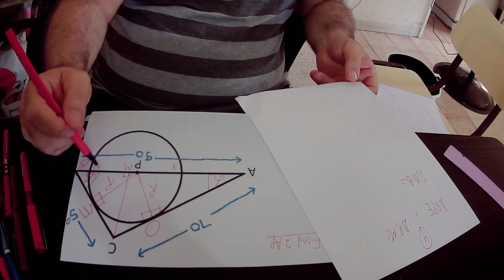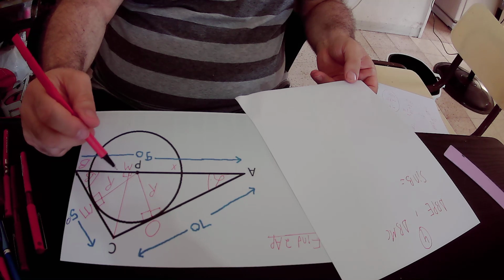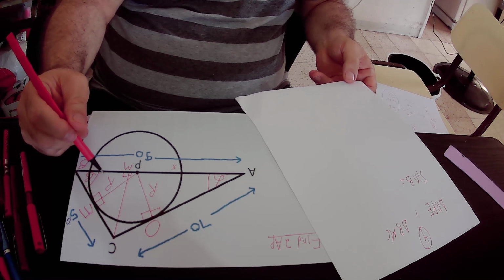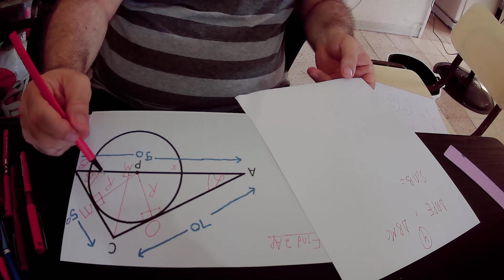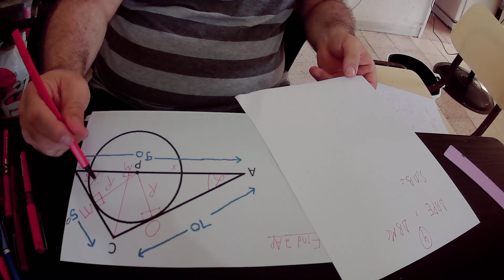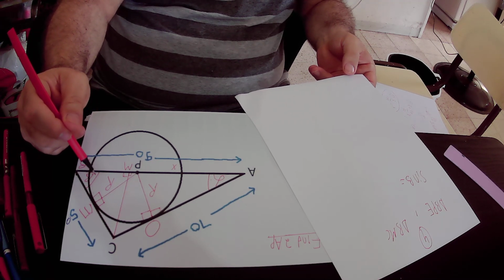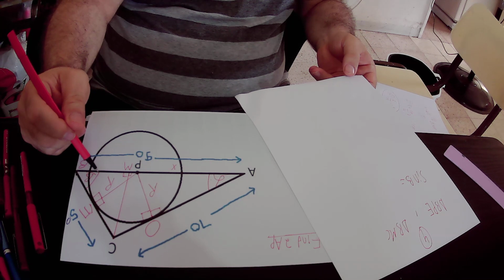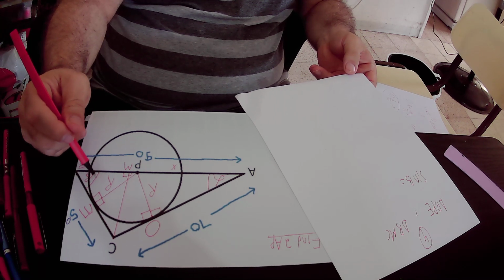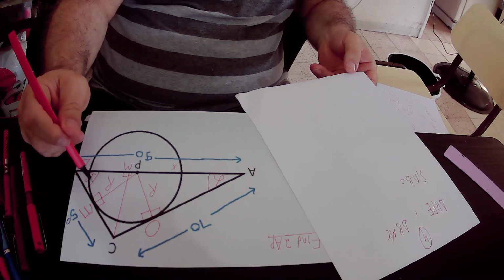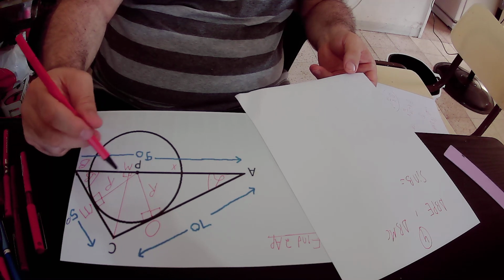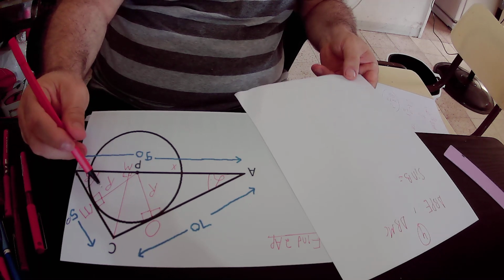equals the ratio between the side that is in front of angle beta. The side that is in front of angle beta is PE.